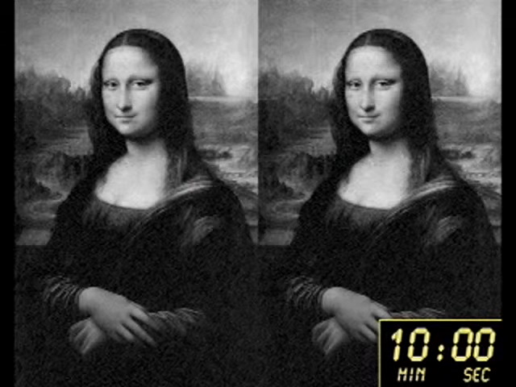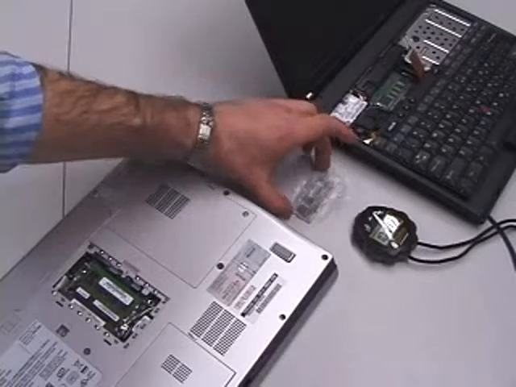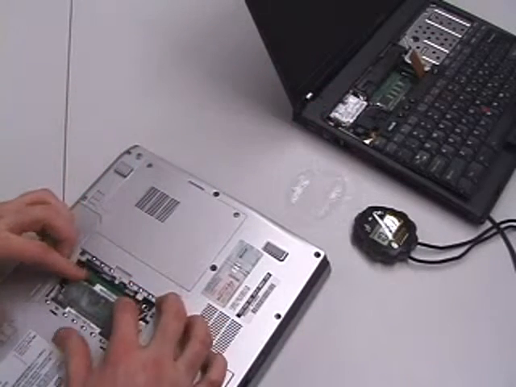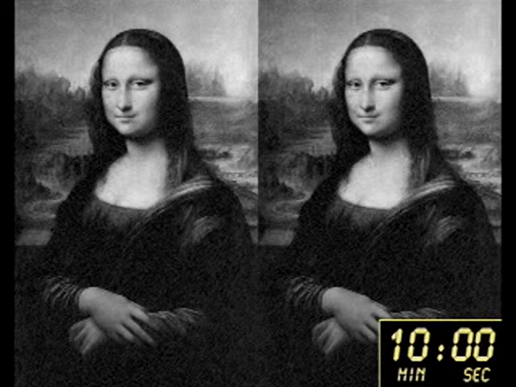Here's what happens if we keep the chips cold. Even after 10 minutes, very few bits have faded, and we can even use a different computer to read them. With brief physical access to a computer, these techniques can be used to make a near-perfect copy of memory as it existed before power was cut.